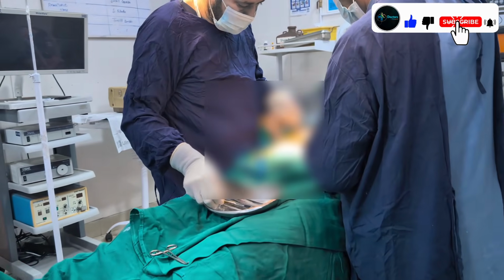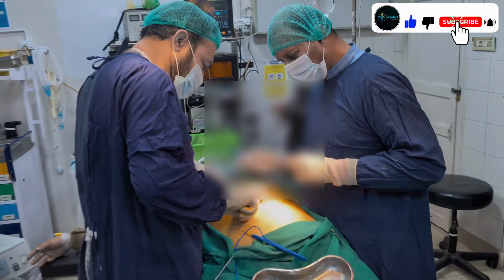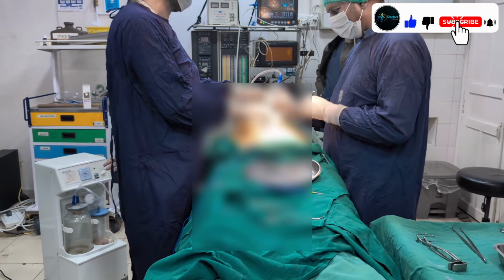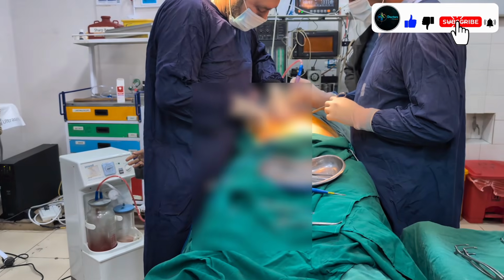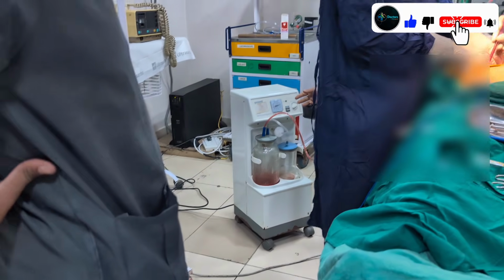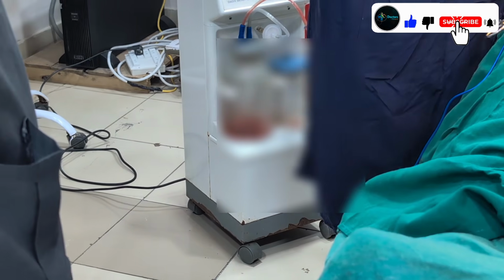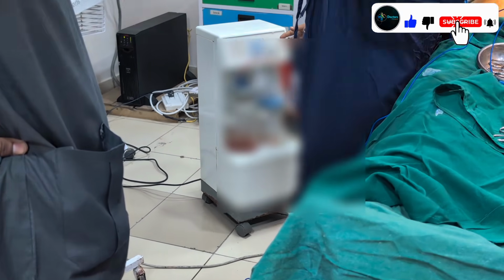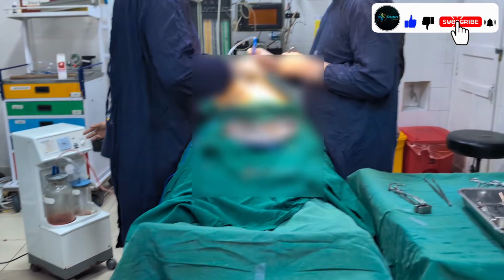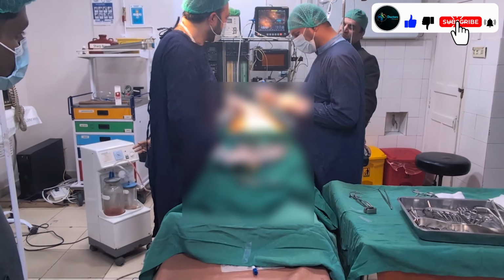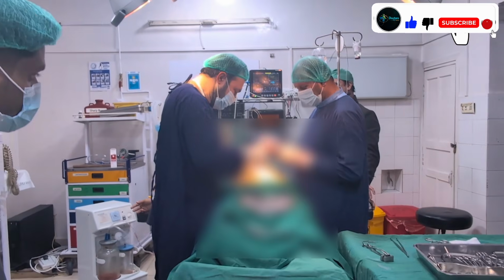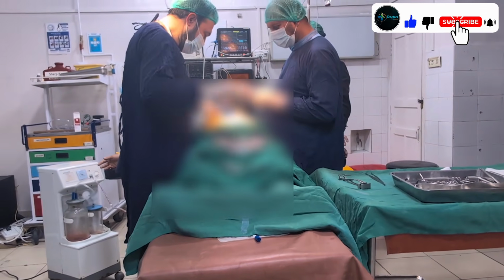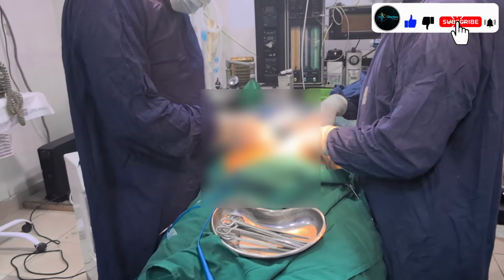This is our operating theater. The anesthesia doctor is standing in front, controlling the patient, monitoring step by step and managing anesthesia. The infusion is running, and fluid and medicine maintenance are all part of anesthesia care. The surgeon is trying his best to control bleeding so that no complication occurs. This is the suction machine. Any fluid coming out from the abdomen will be collected here. The suction is being used to remove extra fluid from inside the abdomen.